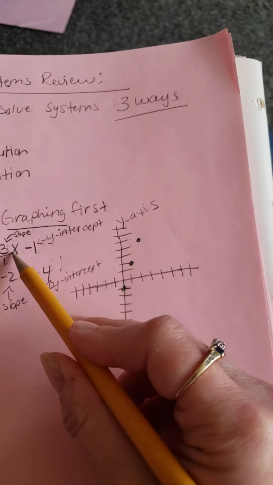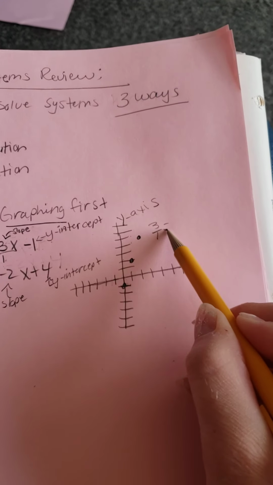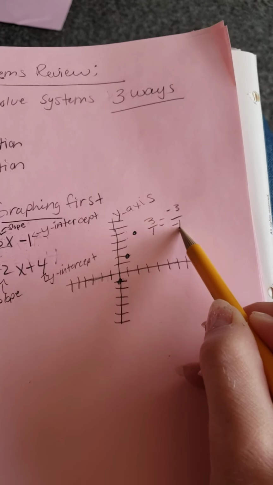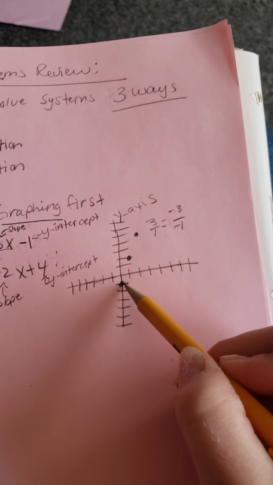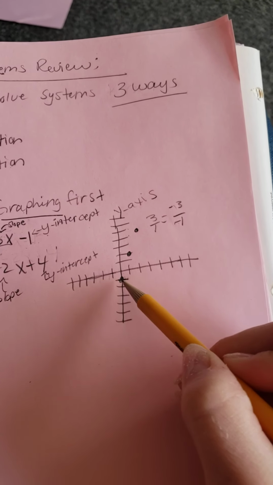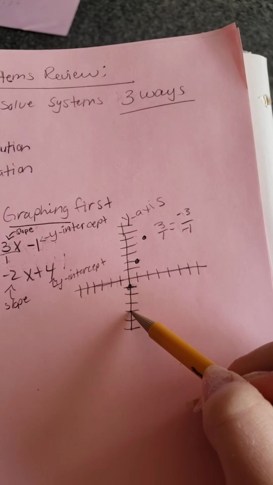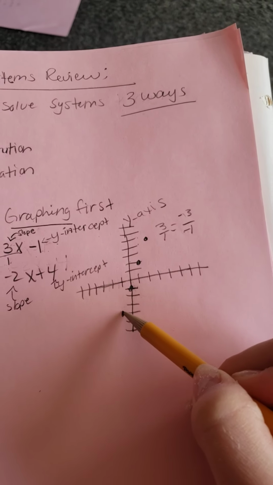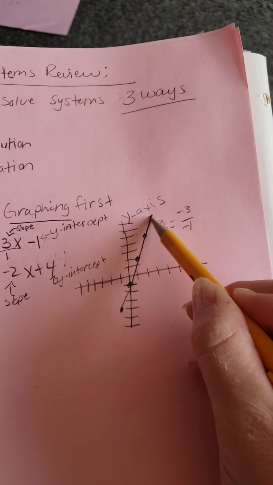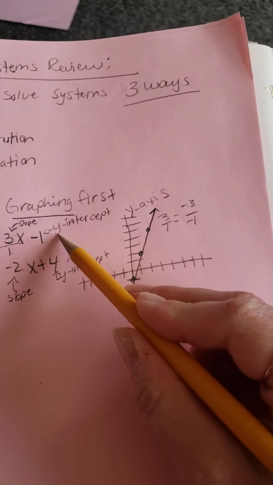Okay, and I know that 3 over 1 is the same as -3 over -1 because two negatives make a positive. So I'm actually going to go down 3 and left 1 just to make this line a little longer. So 1, 2, 3, left 1. Okay. So now I've graphed this first line.